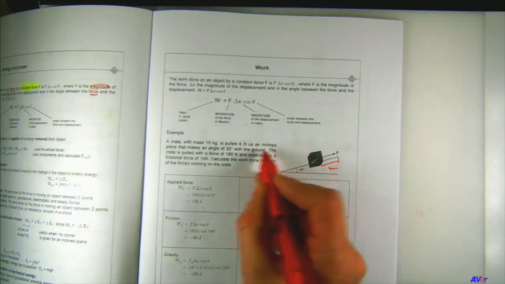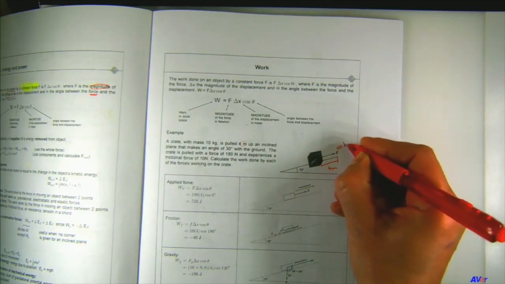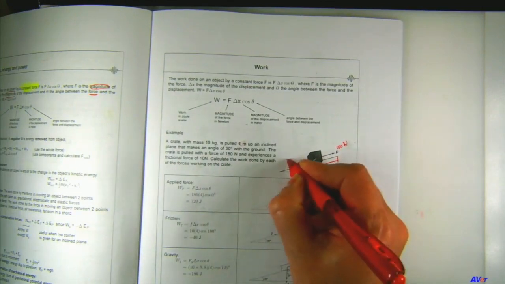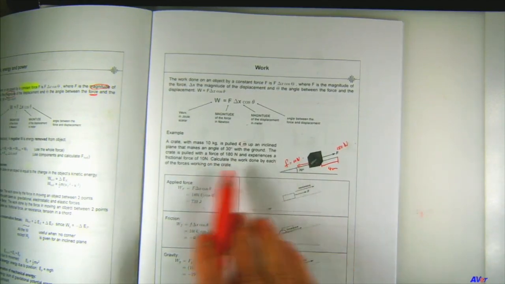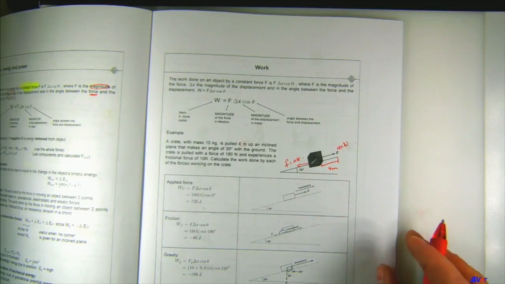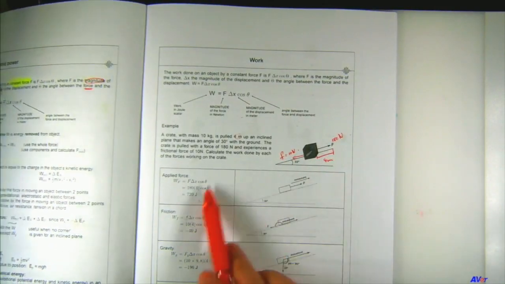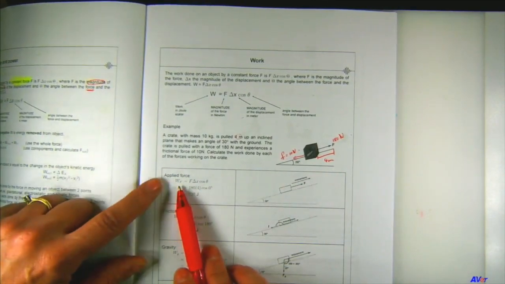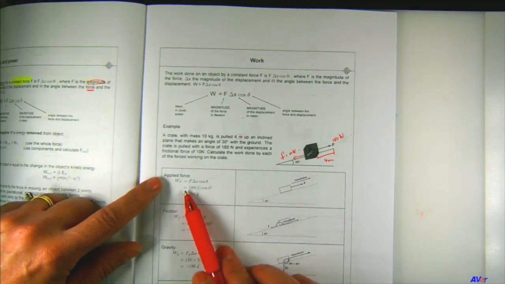That is there. The crate is being pulled by a force of 180 newtons and experiences a frictional force of 10. So that will be in the opposite direction. And now I ask you, calculate the work done by each of the forces working on the crate. So let's start with the first one. We start with the applied force. If you look at the applied force, it's acting in that direction. So the work done by the applied force will be F delta x cos theta. F is now the force, 180, easy.